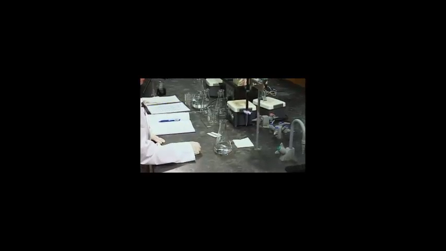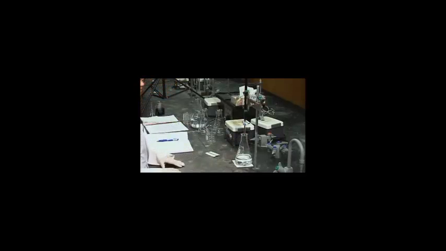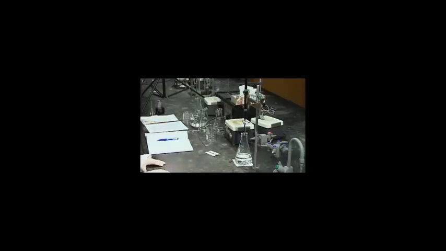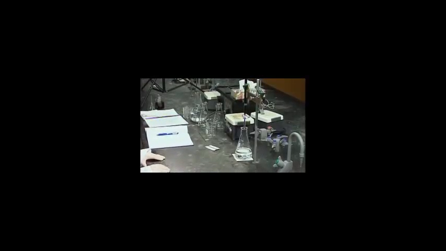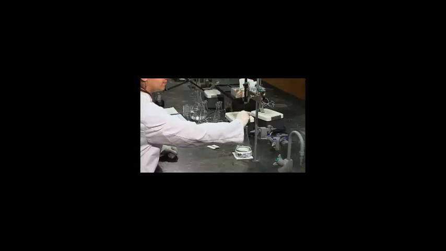In step 6, we're going to titrate our solution with our KMnO4. And we can quickly add our 90% consumption. In my case, it will be about 30 milliliters, but your calculation will be done in your pre-lab.